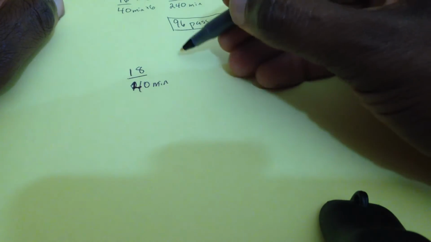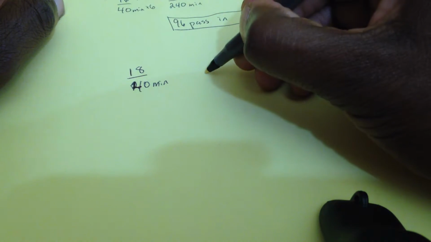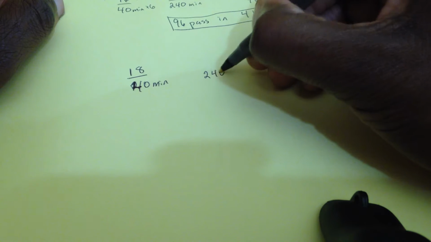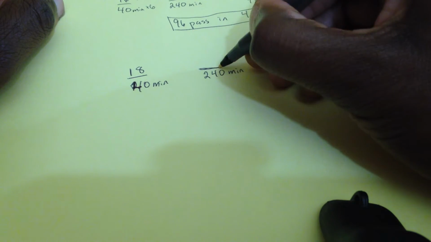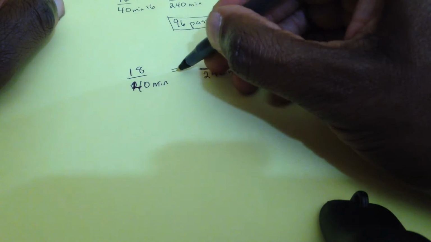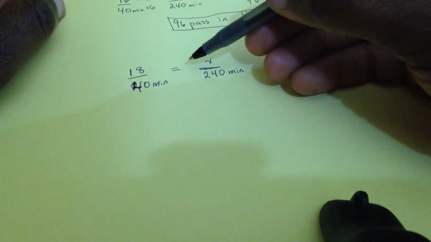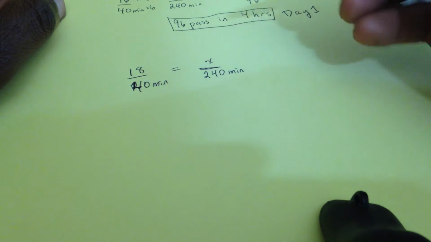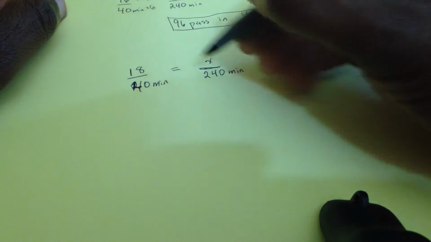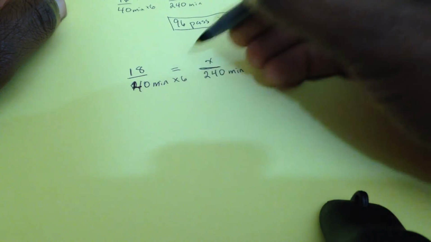Okay, again, that means she's going to see a certain amount in 240 minutes, or 4 hours, so again, it's going to be over X. You can cross multiply, or again, 40 minutes happens 6 times to get 240 minutes. So multiply by 6.